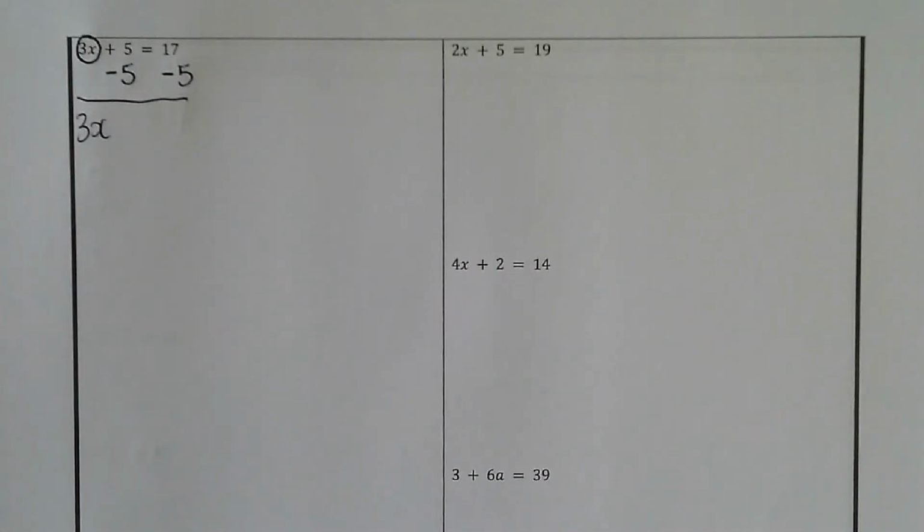3x is going to drop down as there's nothing underneath it. Plus 5 take away 5 is nothing, so we don't write anything down. The equal sign drops down, and we have 17 take away 5 for 12.